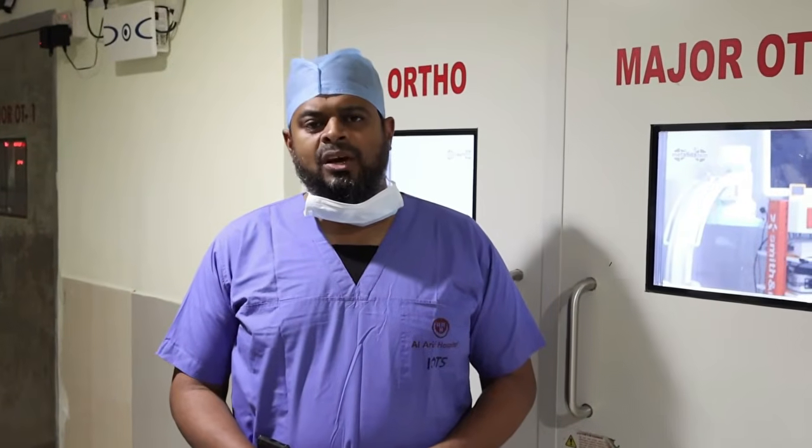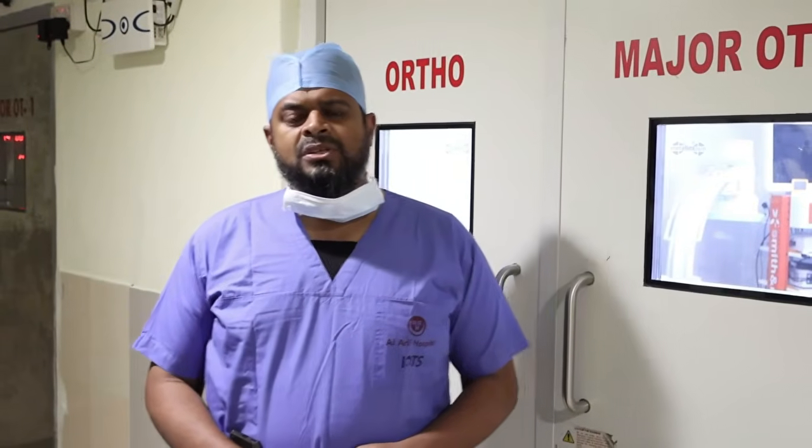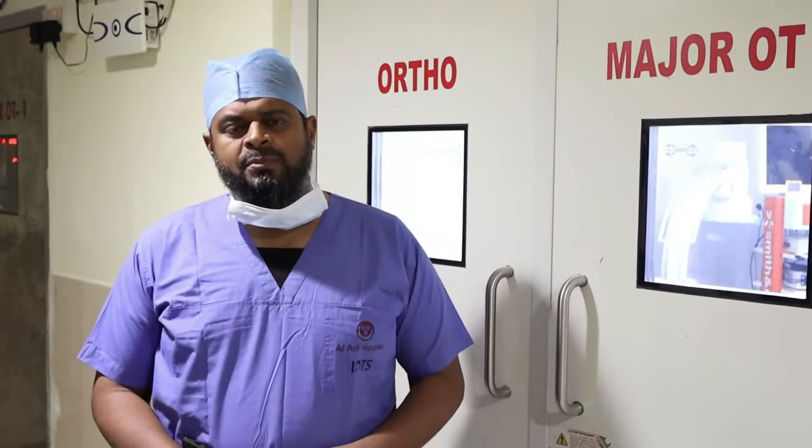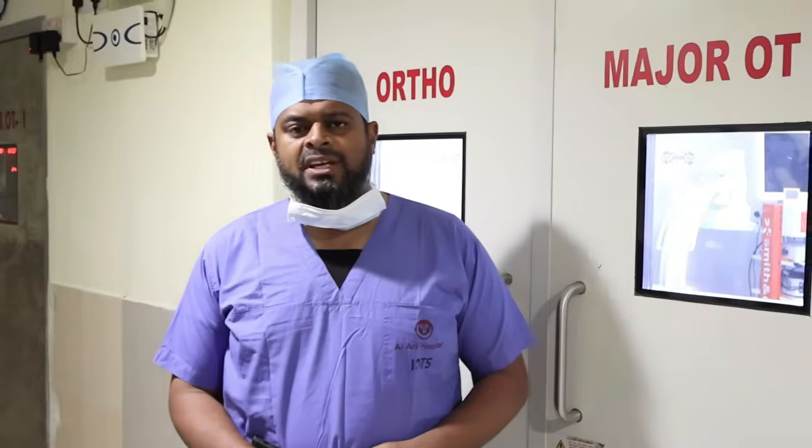Hello all, today we will discuss two cases of RAMP lesion, how we can identify a RAMP lesion arthroscopically and how we can proceed with a repair of a RAMP lesion. A RAMP lesion occurs in the medial meniscus, in the posterior horn, in the background of an ACL tear. With no further ado, we can go into the details of the surgery.